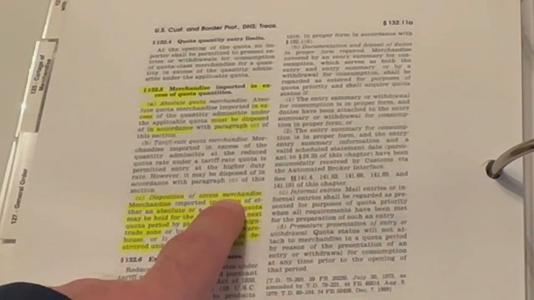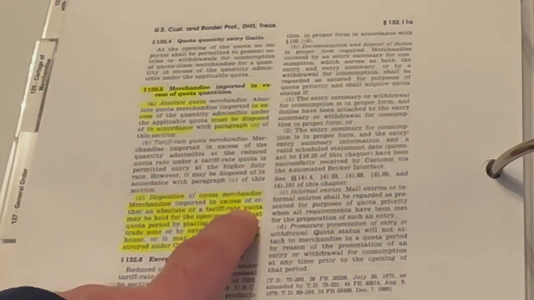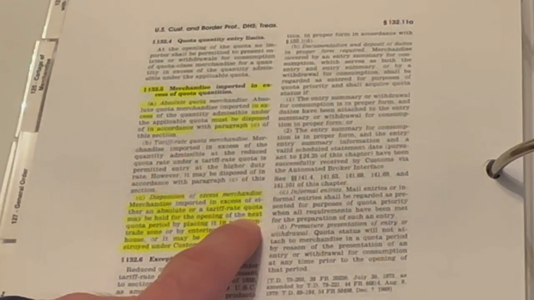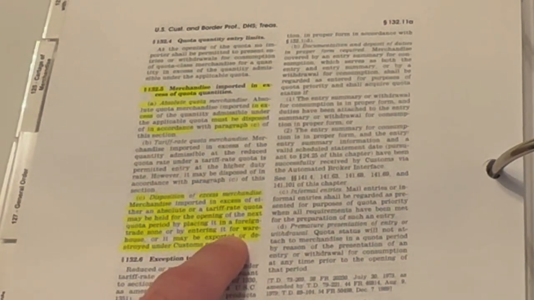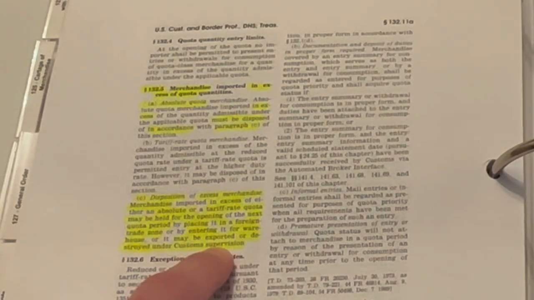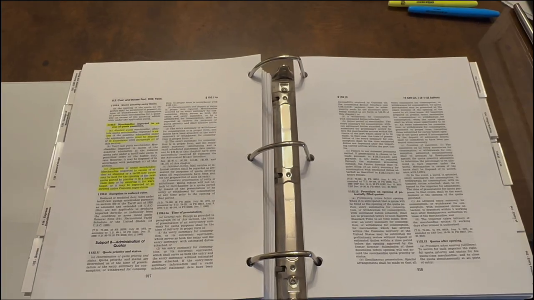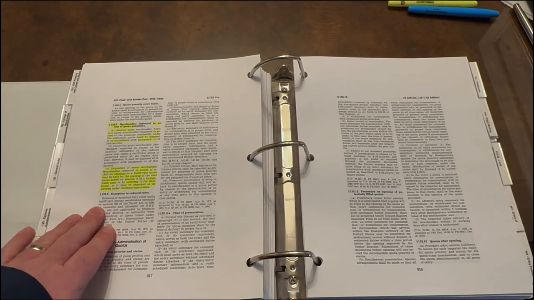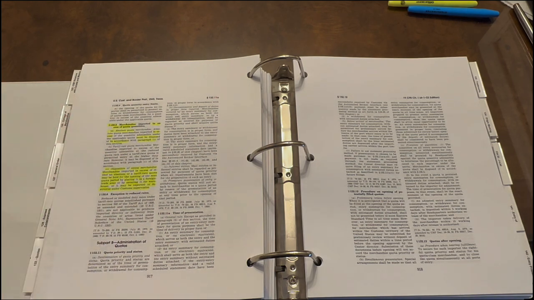Paragraph C, disposition of excess merchandise, either absolute or tariff rate, may be held for the opening of the next quota period by placing it in a foreign trade zone or entering it for a warehouse, or it may be exported or destroyed under customs supervision. So you can see there, with the tabs, I was able to get to my location pretty quickly, but then the highlighting made a huge difference of drawing attention to where this information would be on the page.